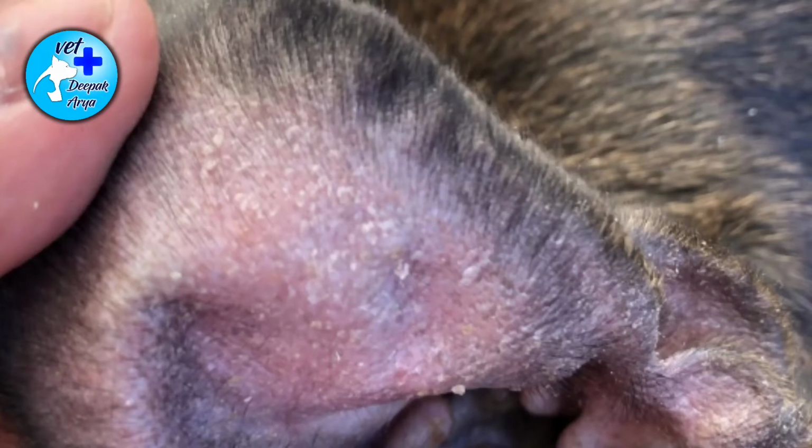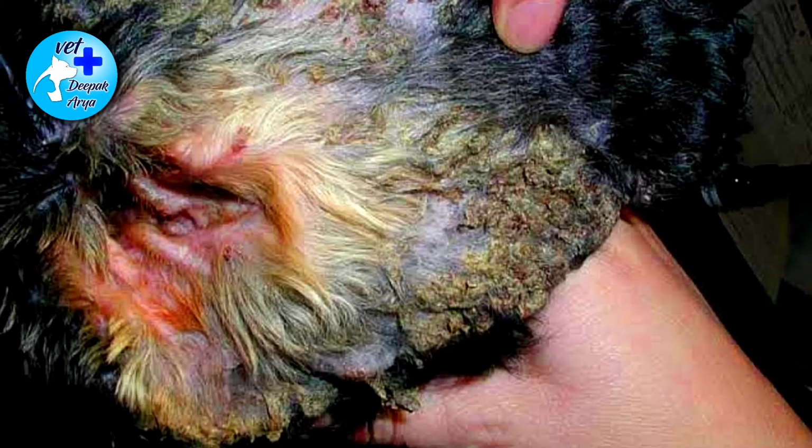Next is dryness, and in case of dryness you will see that there is scaling on the ear and a pungent smell coming out of the ear, and the dog scratches a lot, which confirms that there is some cause of ear infection developing inside the dog's ears.